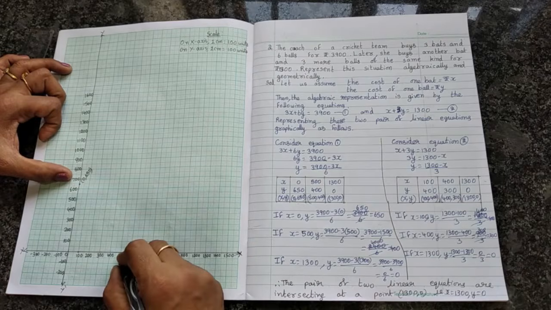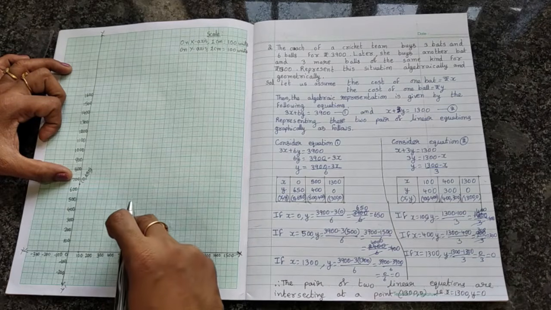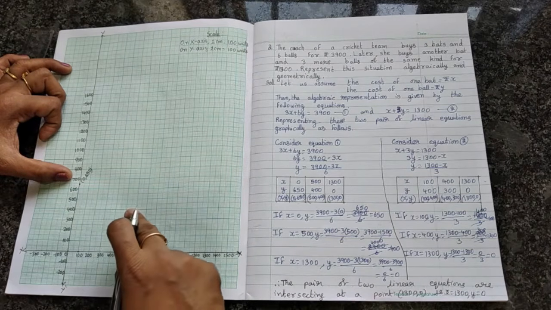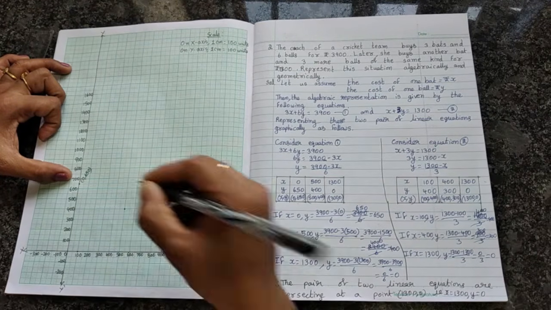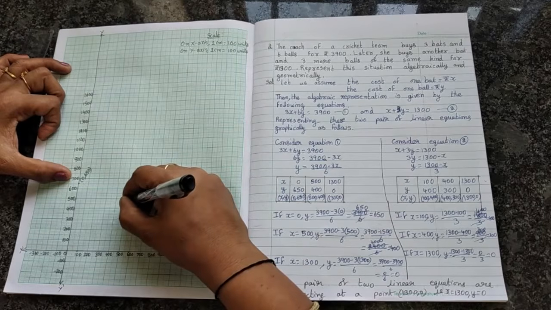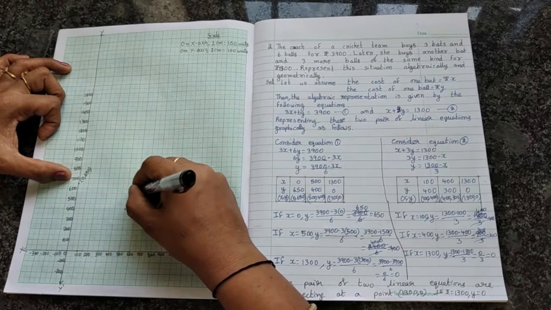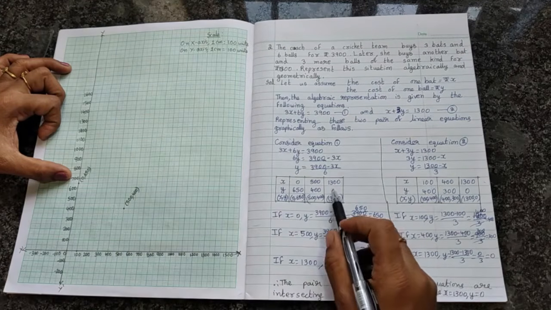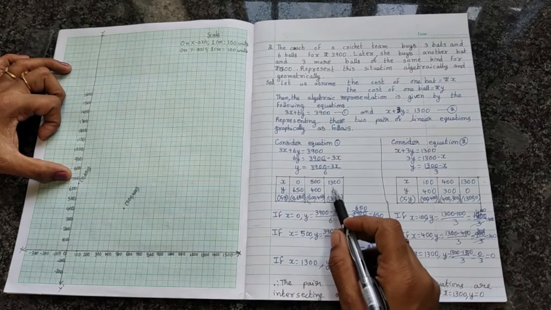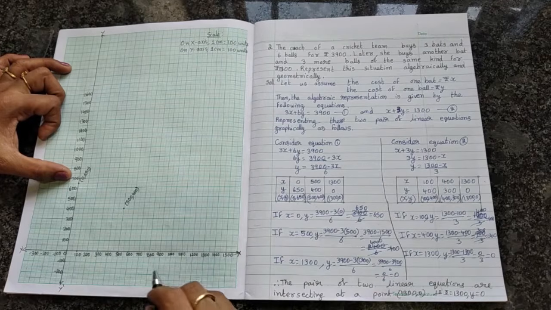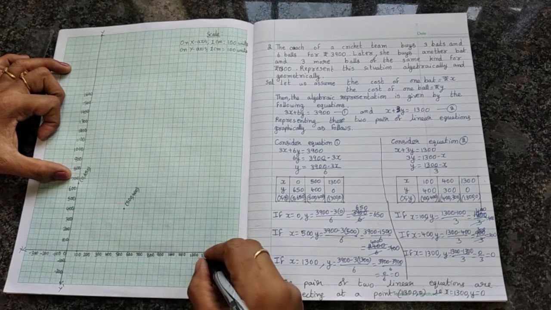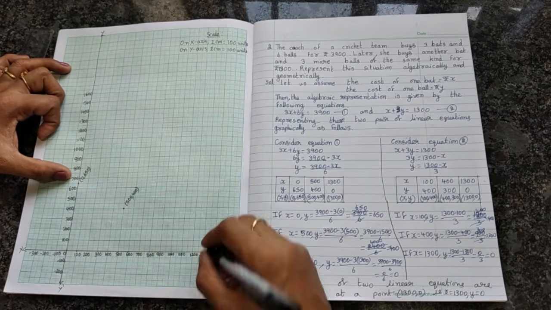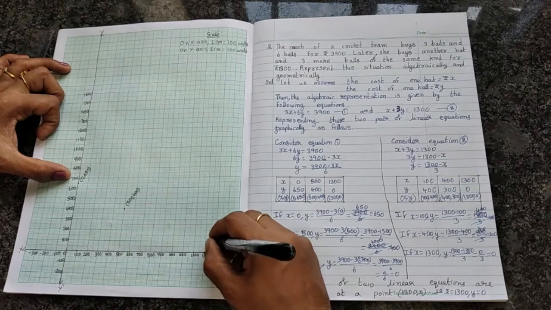Next coordinate, observe here 500, 400. This is 500 on x-axis. What is the value on y-axis? 400. So 500, 400 means this is the point. Write the coordinate here, 500, 400. Next one, third coordinate 1300, 0. On x-axis 1300, 0 on y-axis means this is the point. Right? 1300, 0.